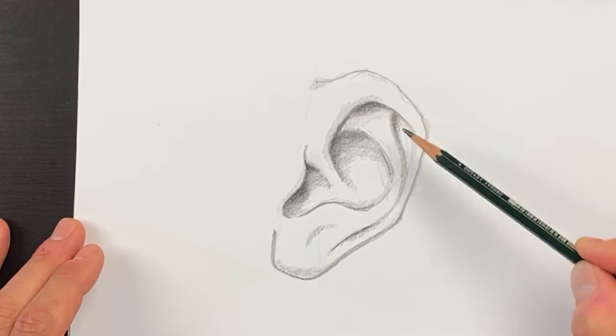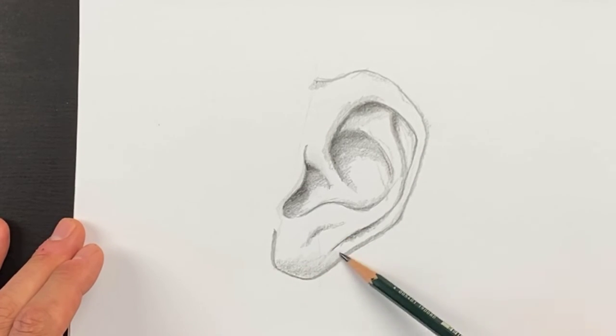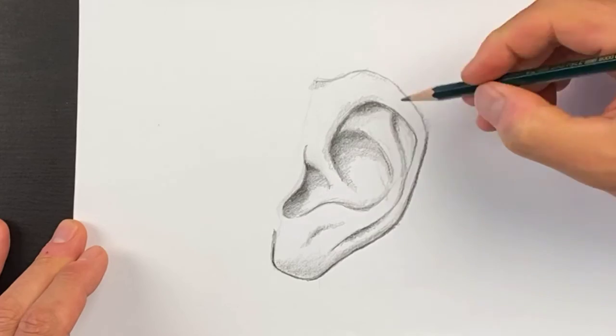So there you go. We just drew a pretty cool ear. Hopefully yours turned out as cool as this one did.